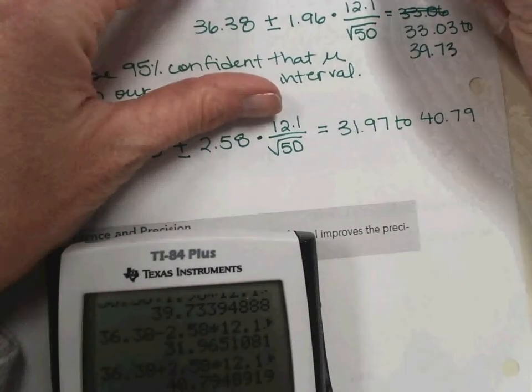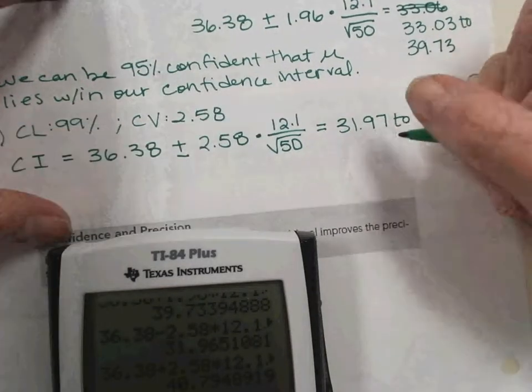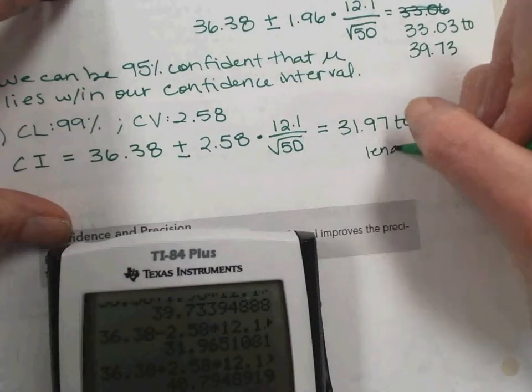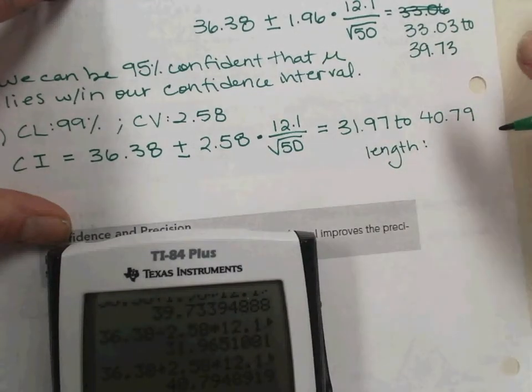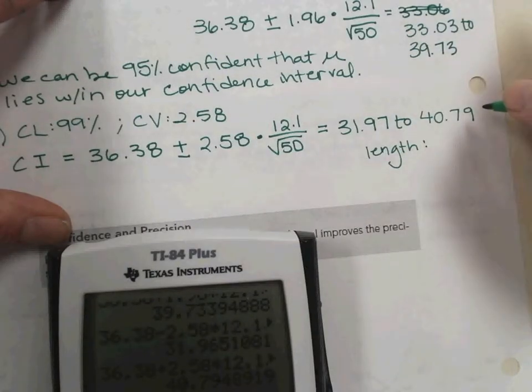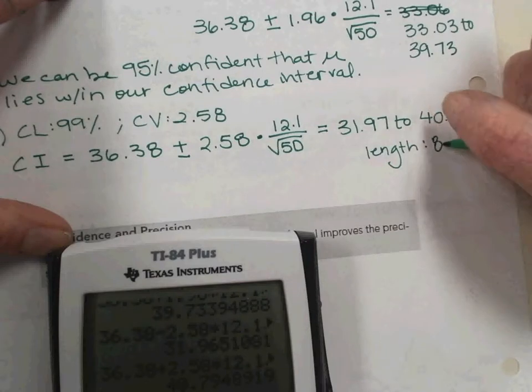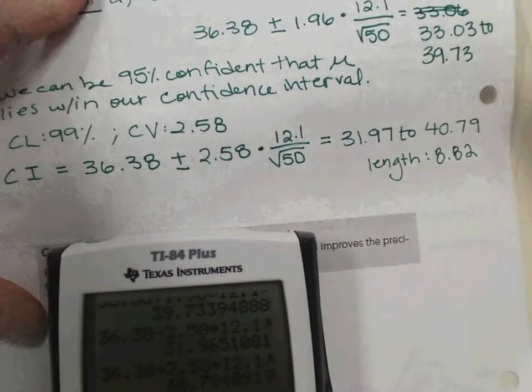The length is 6.7. Down here in part B, what's the length? Just subtracting the 40.79, 8.82.